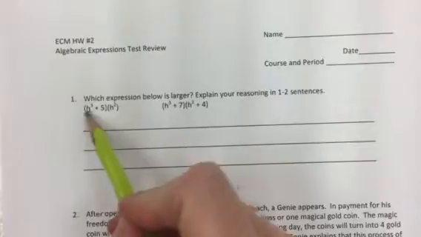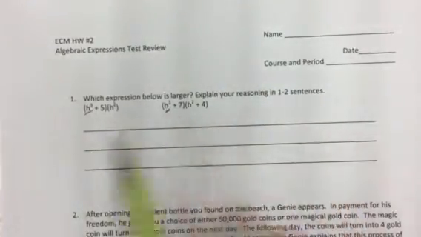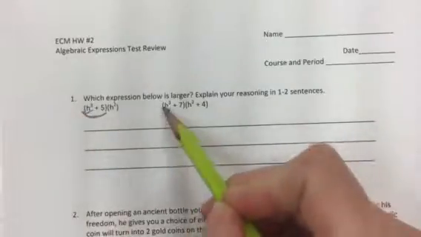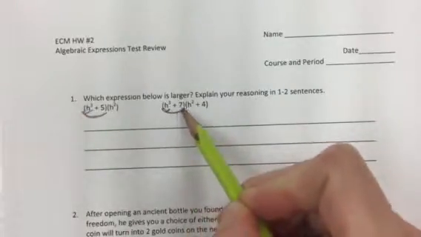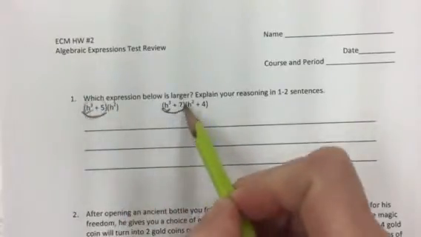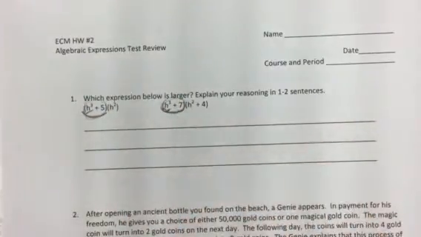So we're looking at these two expressions and we want to examine their basic structure. Here we've got an h to the third and here we've got an h to the third. But this one is adding 5 to the h to the third and this one's adding 7 to h to the third. So definitely this one is always going to be bigger than this one, right?